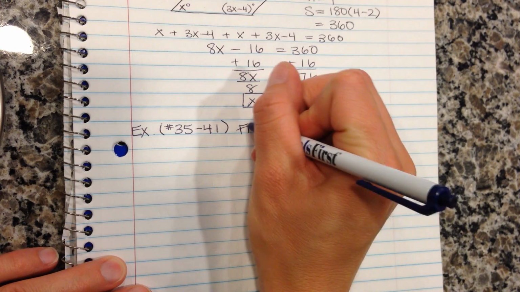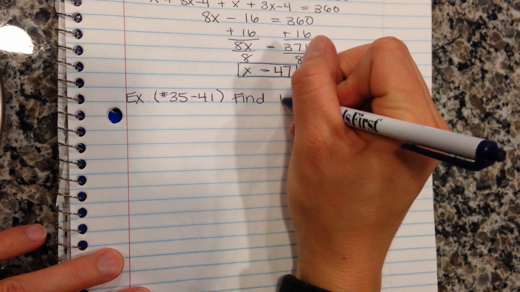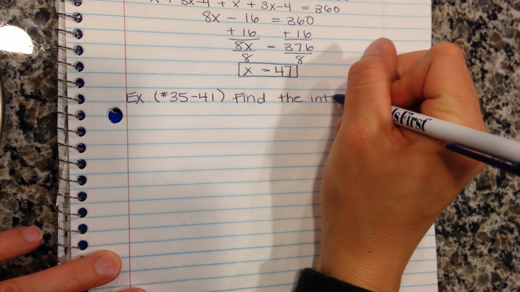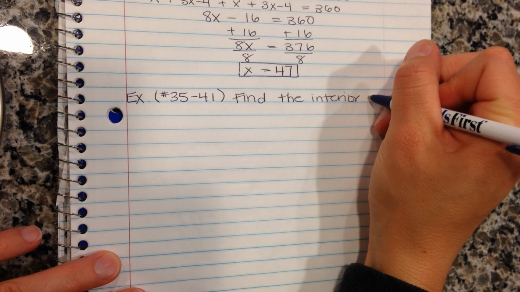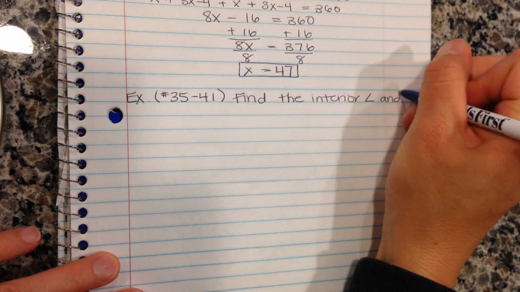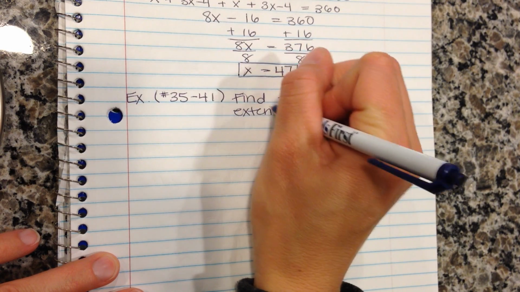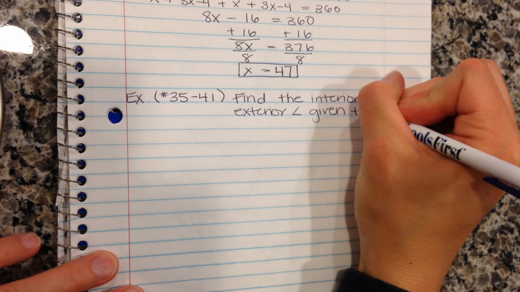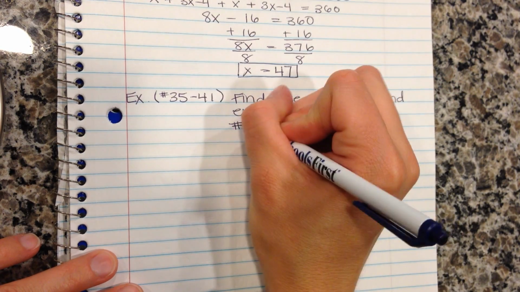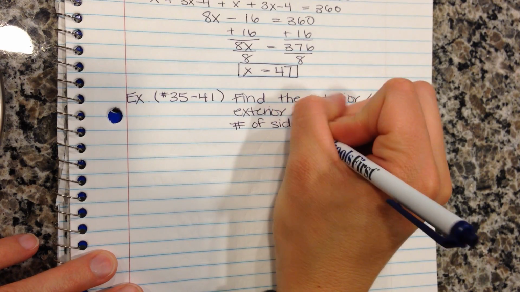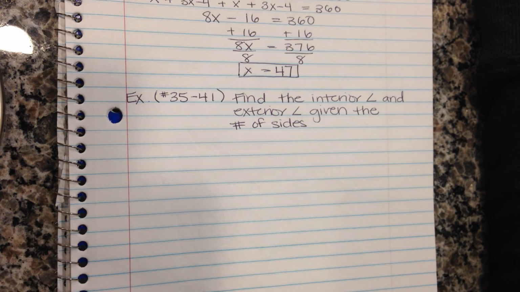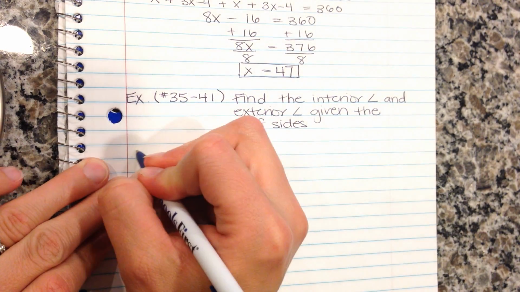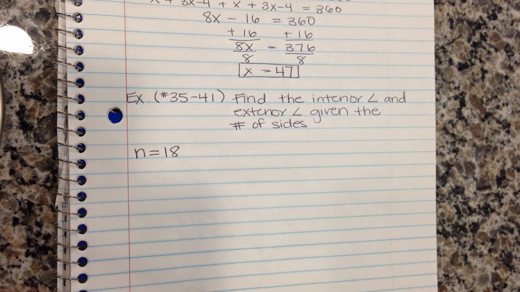So these problems are saying find the interior angle and exterior angle given the number of sides. Okay, so let's say that they told me n is equal to 18.